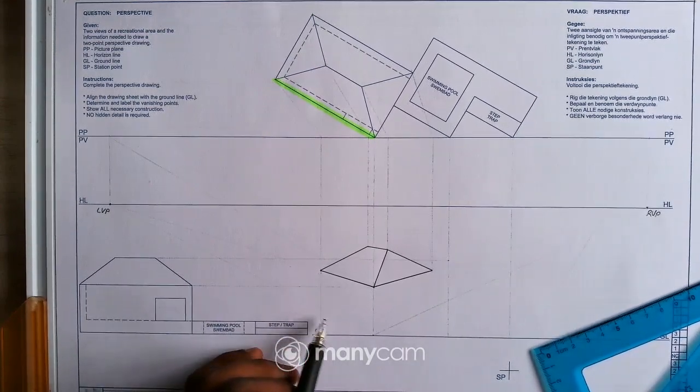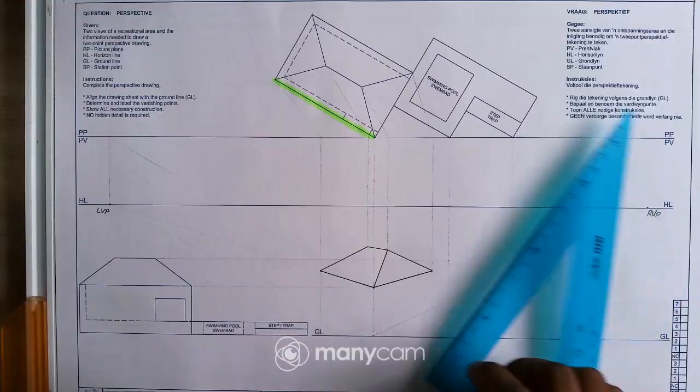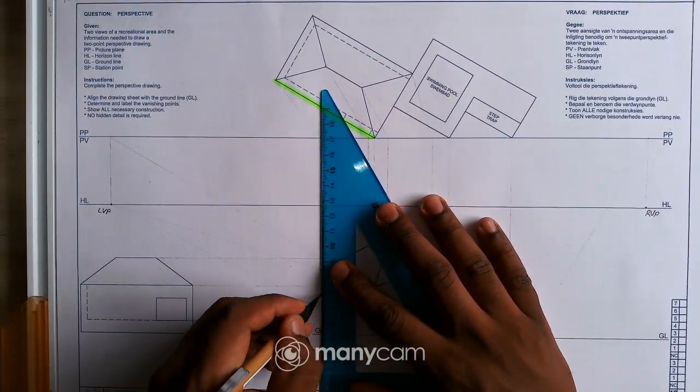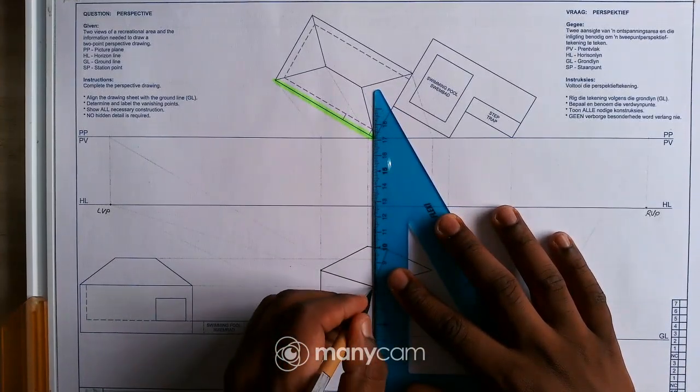Okay, so now I have the wall right there, this rectangle. So I can just draw that rectangle right away. Solid lines like that.